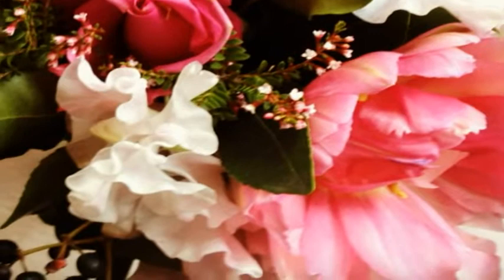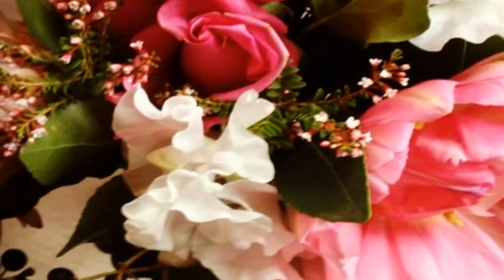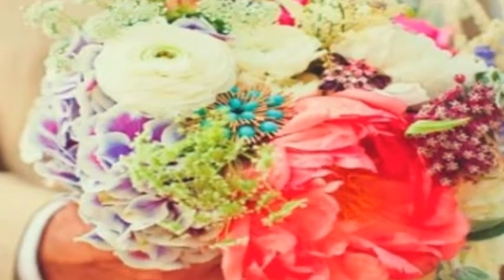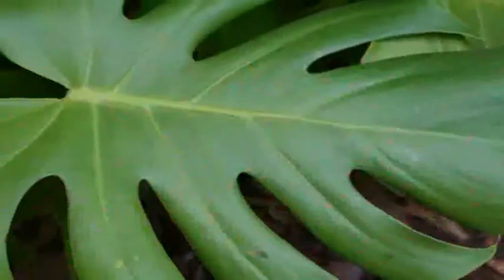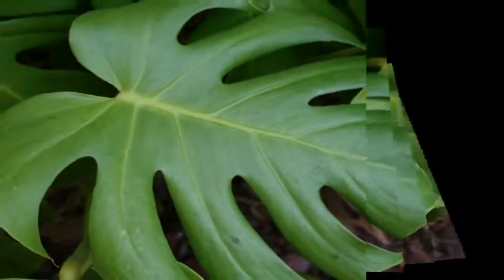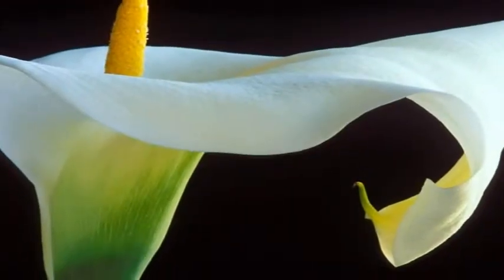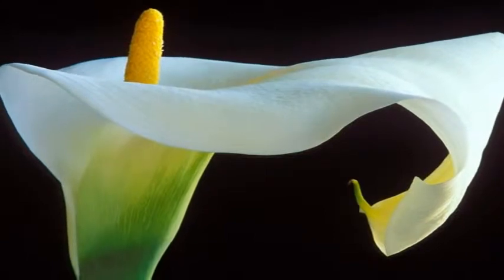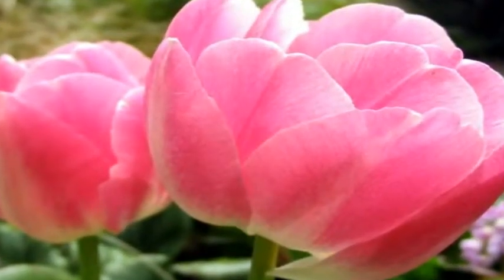Having the same textures in a design makes the design look bland and boring. Floral items which would be considered to have a smooth texture are large tropical leaves like monstera leaves, cordyline leaves, and gymea leaves. Flowers such as anthuriums, calla lilies, frangipanis, and even tulips have a smooth texture.